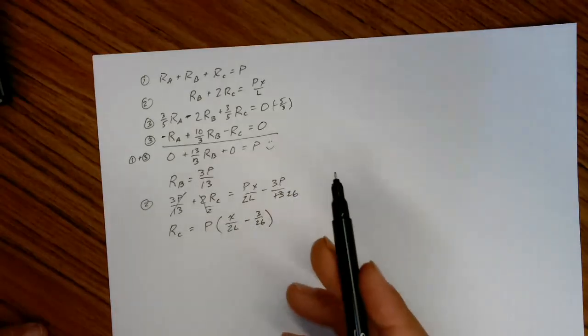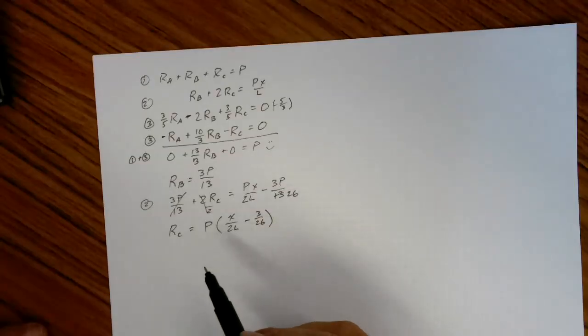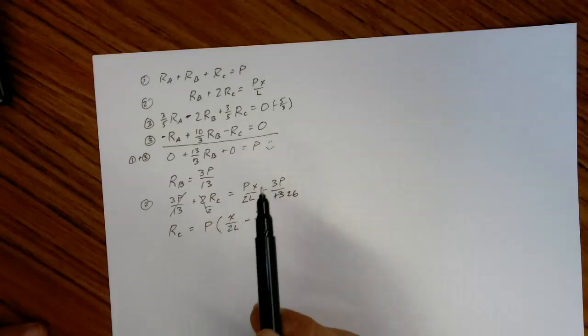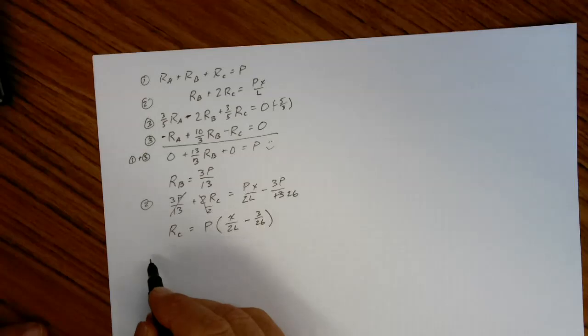Pulling the P out. Finally, I'll go to one of the equations to solve for RA, and I think I go to equation 1.